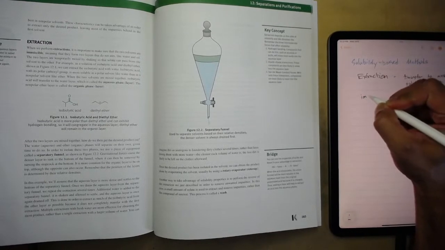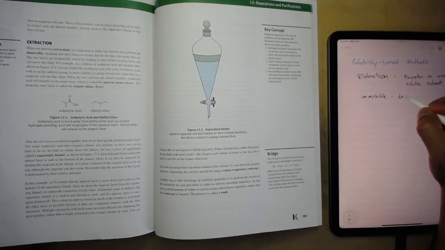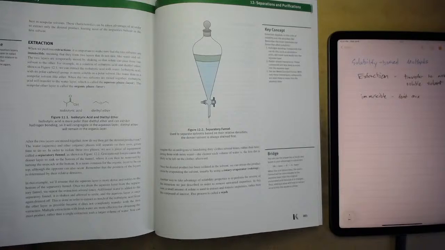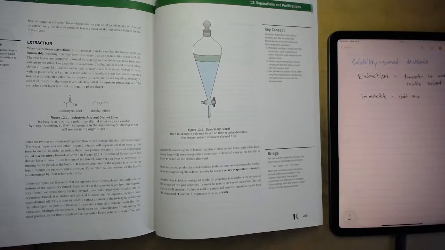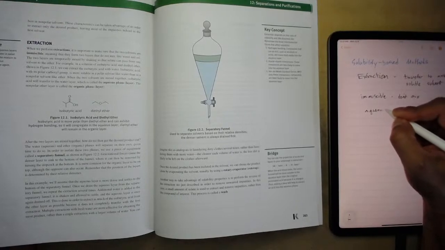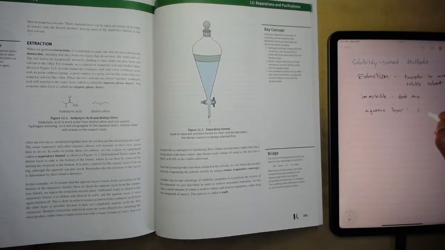Solvents are immiscible, meaning they don't mix. The aqueous layer is polar.